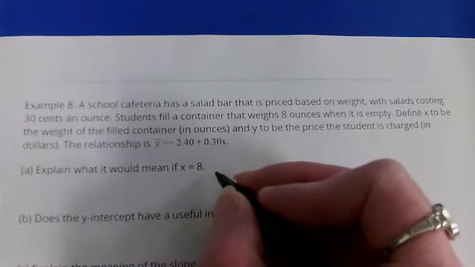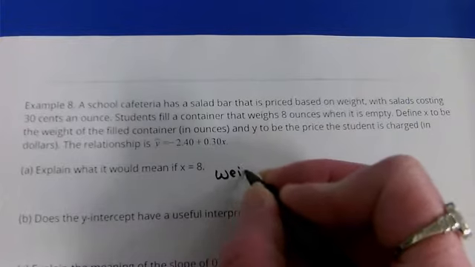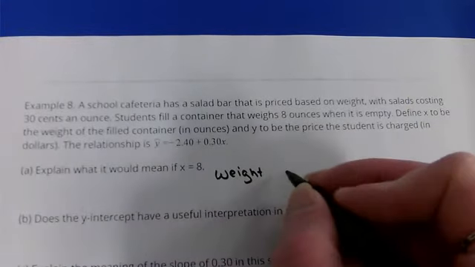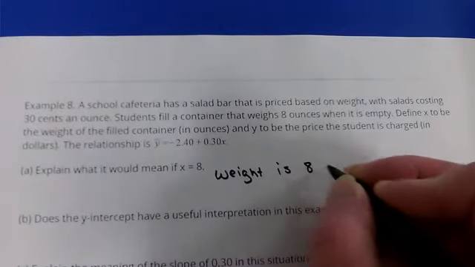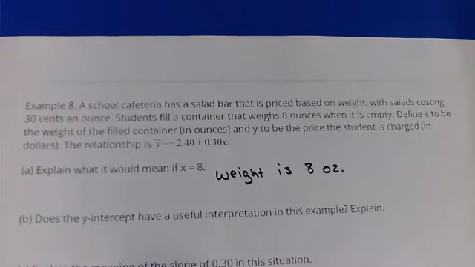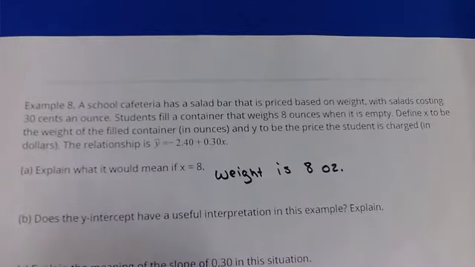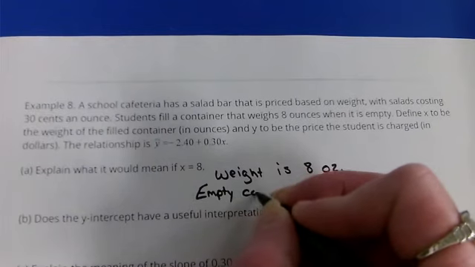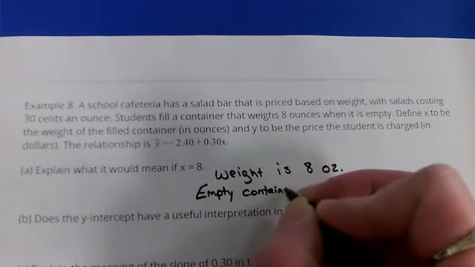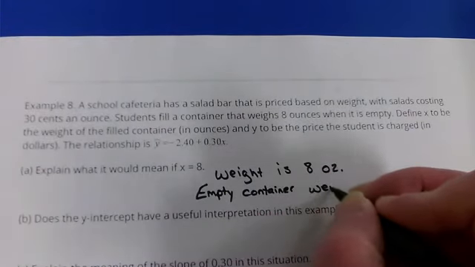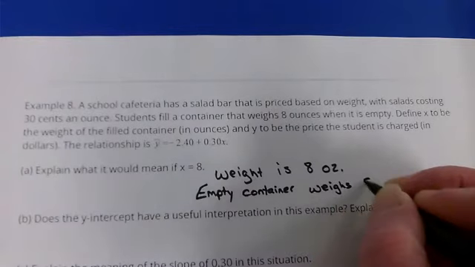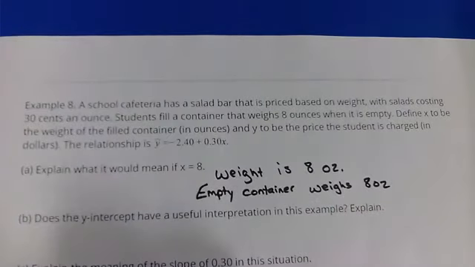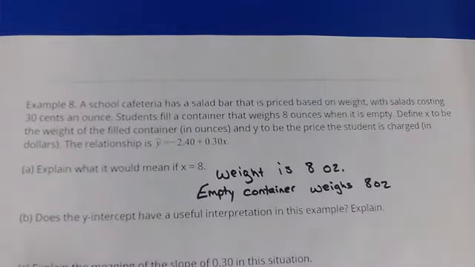That means that the weight is 8 ounces. Well, it says the empty container weighs 8 ounces. So that means the container is empty.